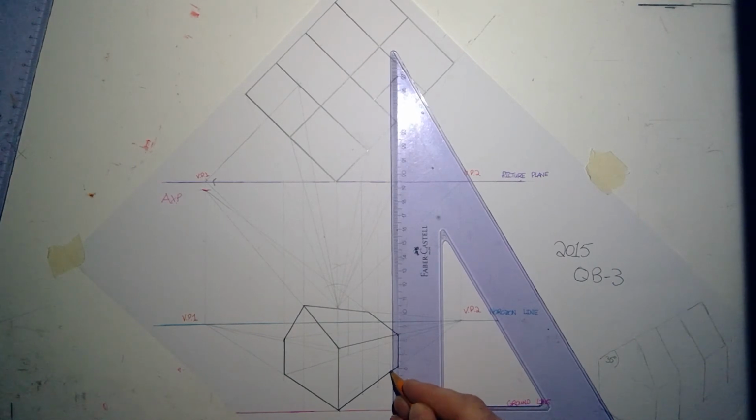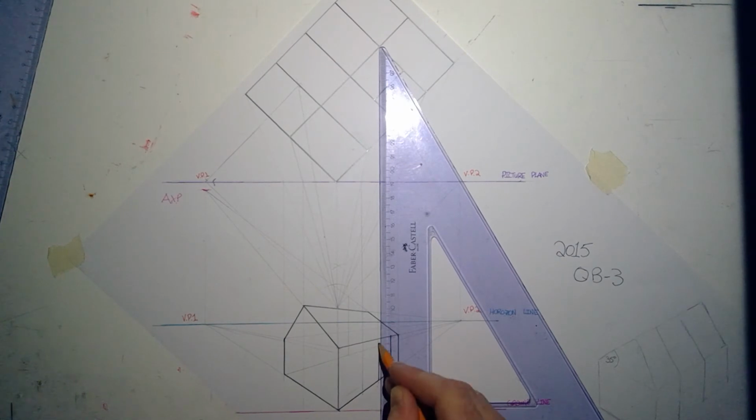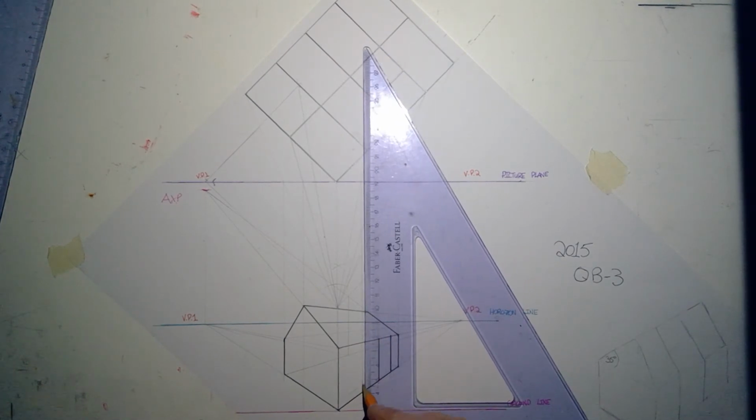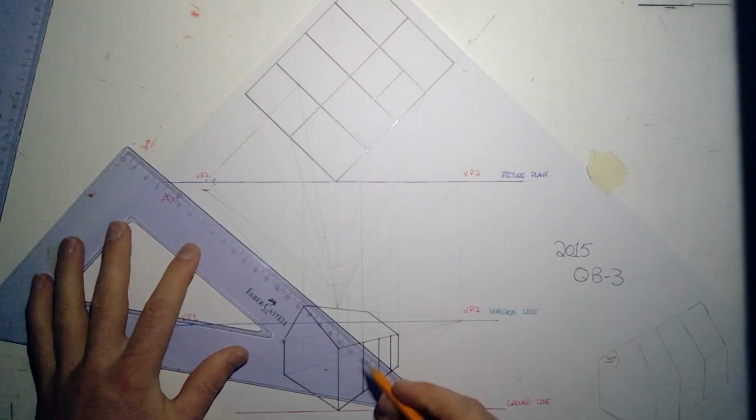So I now know the position of these lines here on the side wall of the glass house. And these can get joined to the auxiliary vanishing point once again.